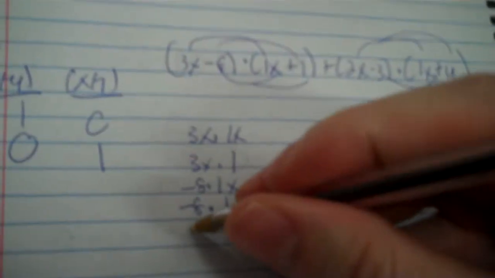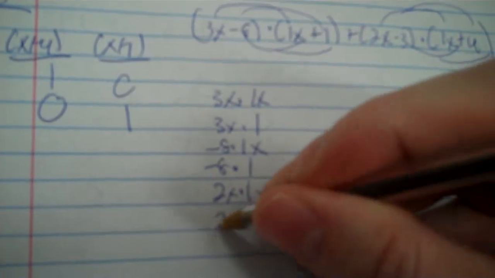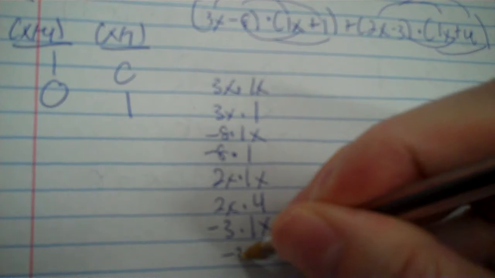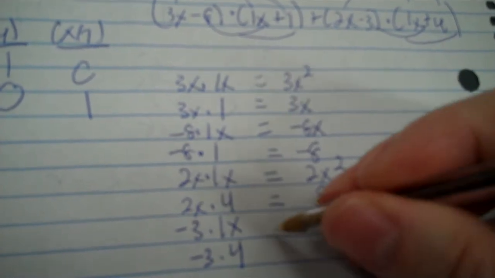Then over here, 2x times 1x, 2x times 4, negative 3 times 1x, and negative 3 times 4. Okay, it gives you 3x squared, 3x, negative 8x, negative 8, 2x squared, 8x, negative 3x, negative 12. Okay, now you just collect your like terms.